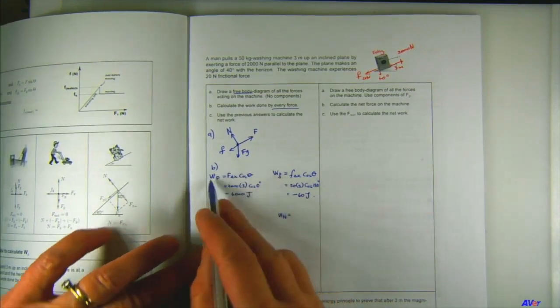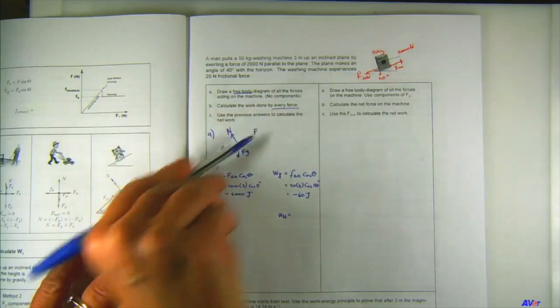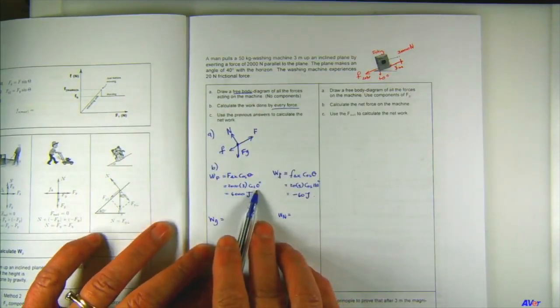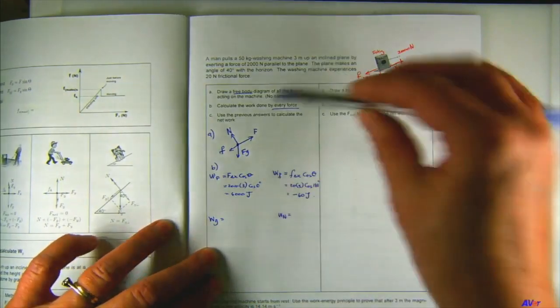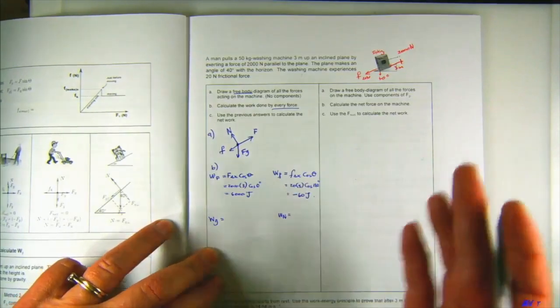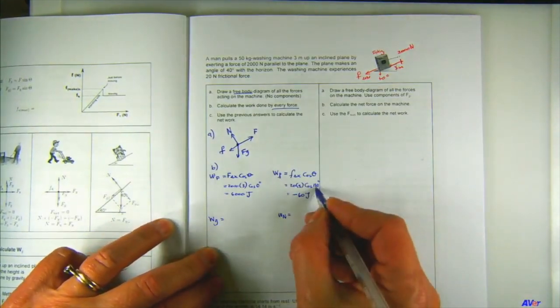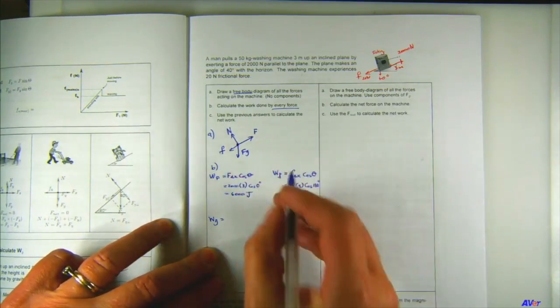Right, so the applied force was an easy one because it was acting in the direction of the movement and the angle was 0. Then friction, also easy because that's always in the opposite direction. Friction is opposing movement, so it will always be 180, and cos 180 will always be 0. Wait, so that one is removing energy.